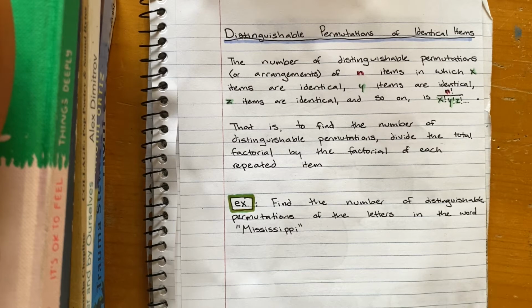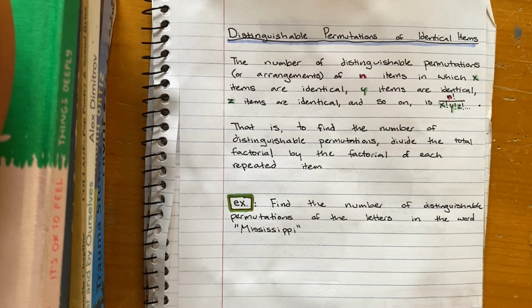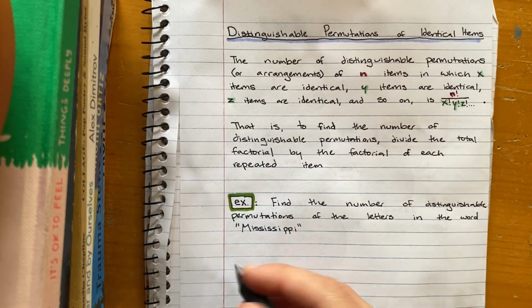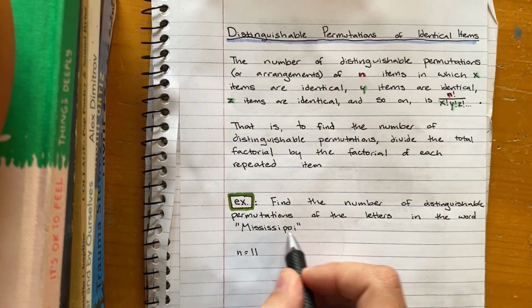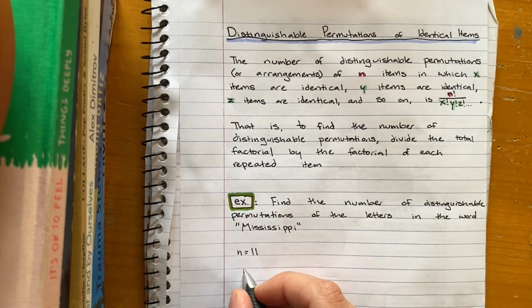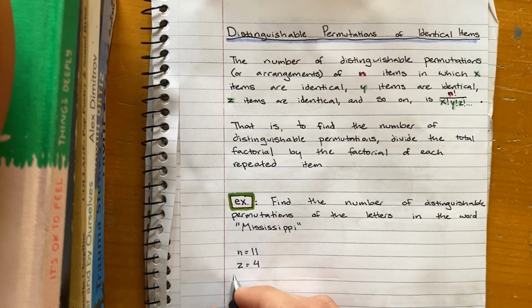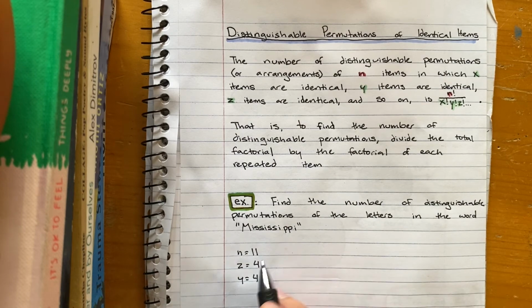For example, if we're asked to find the number of distinguishable permutations of the letters in the word Mississippi, we would have to do this. First, we would have to identify the repeating letters. So overall, our n, or the total number of letters, is 11. If you notice, I is repeated 4 times. Let's make that Z. S is also repeated 4 times, and we can make that Y. And P is repeated twice. We can make that X.